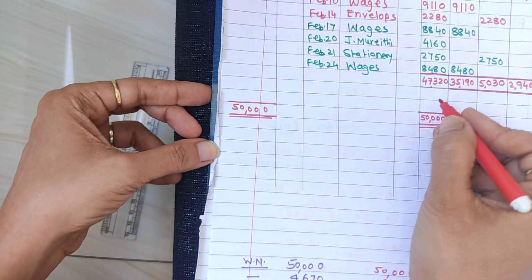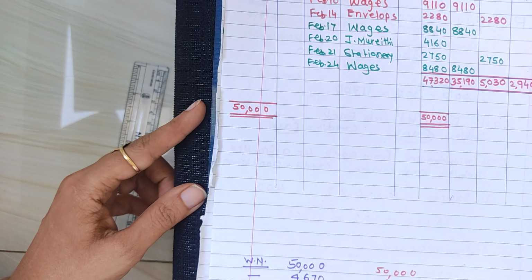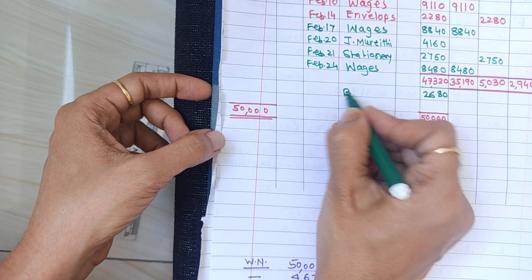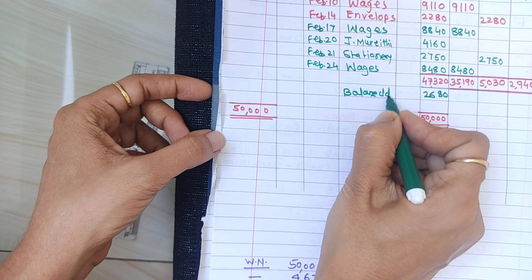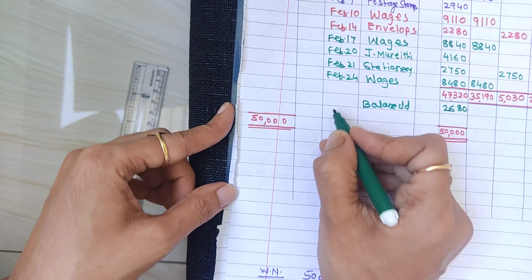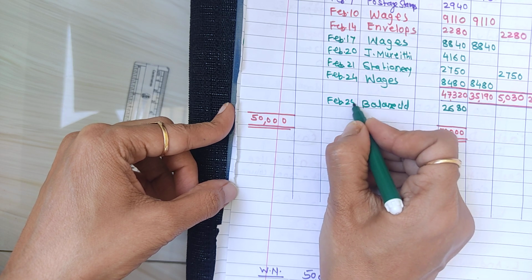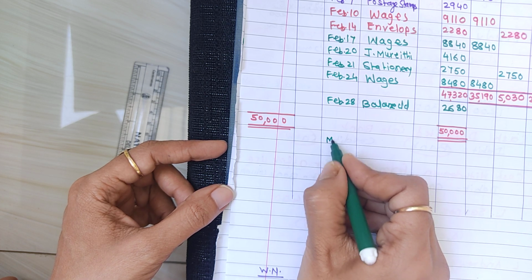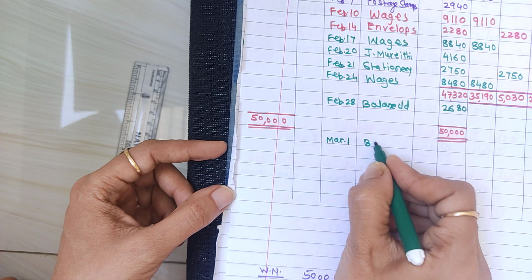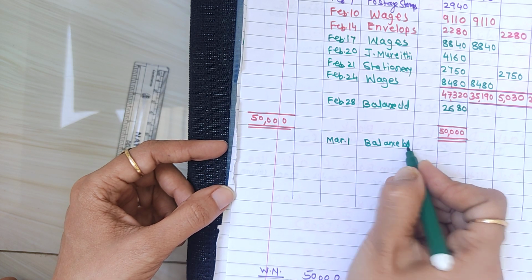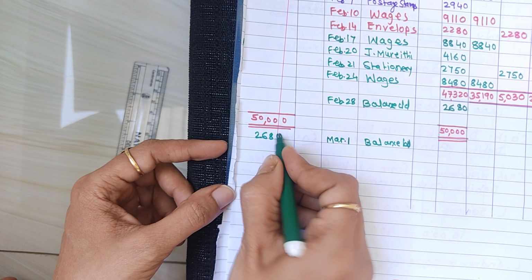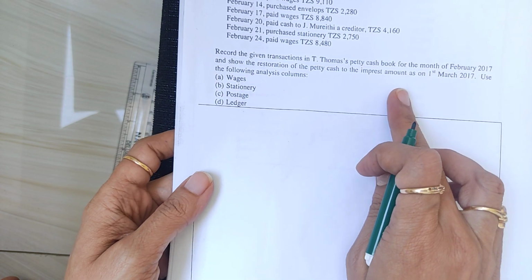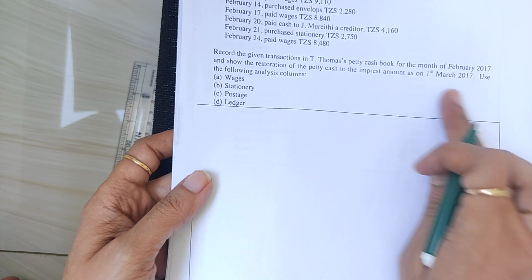So you will write over here. See students, see very carefully how I am writing. 2680. This is balance. Okay, how much amount is it? Balance carried down Feb 28. This will be carried down March 1st. Balance brought down 2680. Now as in the question it is given restoration in the petty cash to the imprest amount as on 1st March 2017.